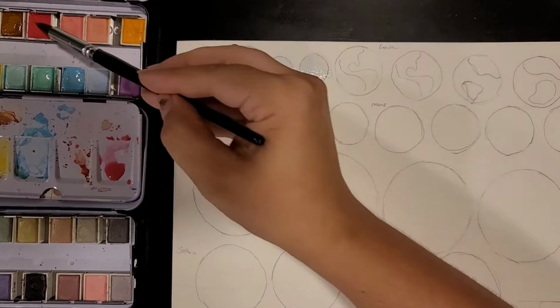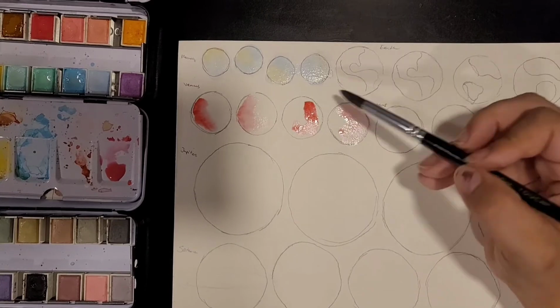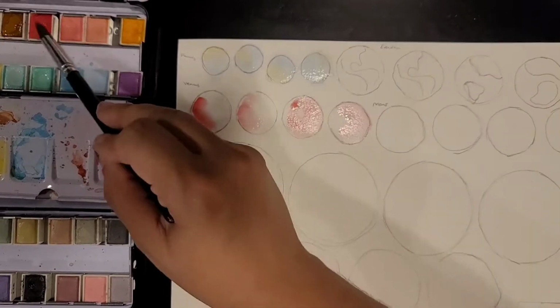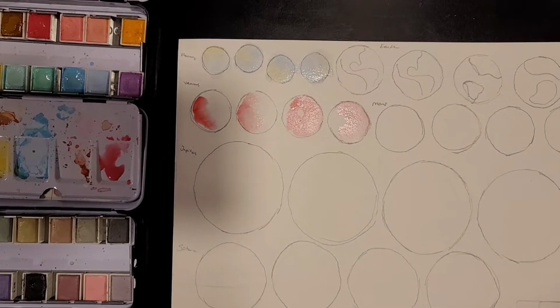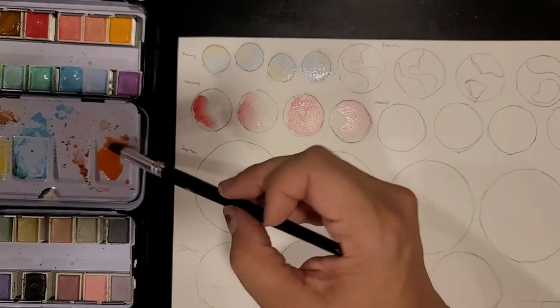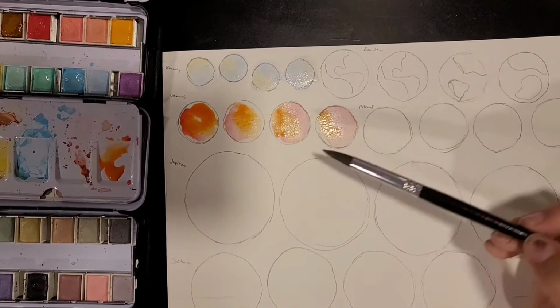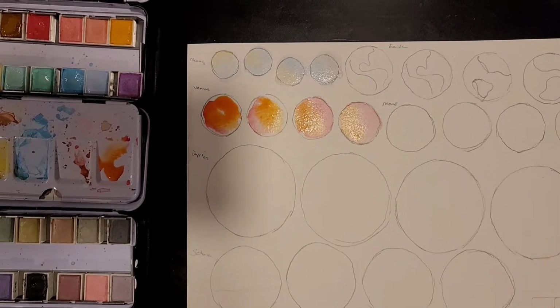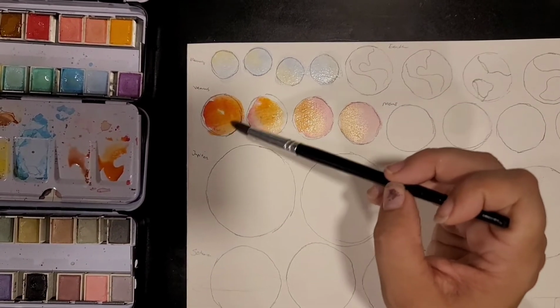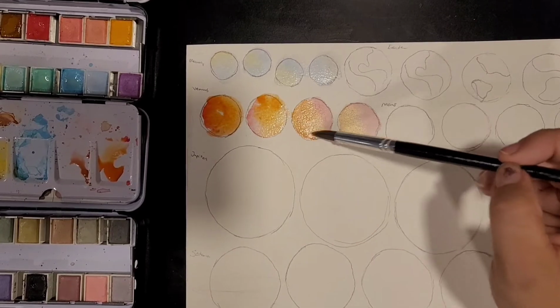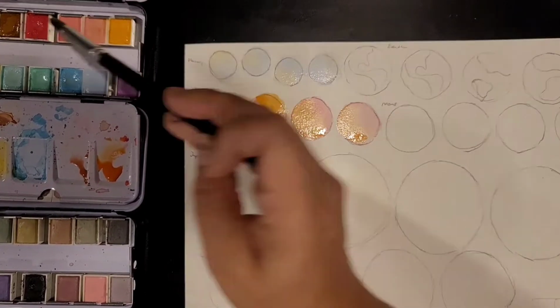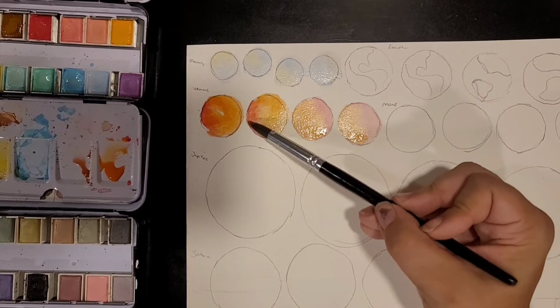Next closest to the sun is Venus. It's the hottest and brightest planet in our solar system. It's so bright that it's called the morning star. If you look in the sky at dawn or dusk, so sunrise or sunset, it's the one that is large and reddish.